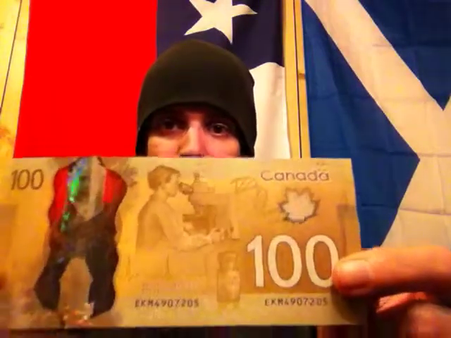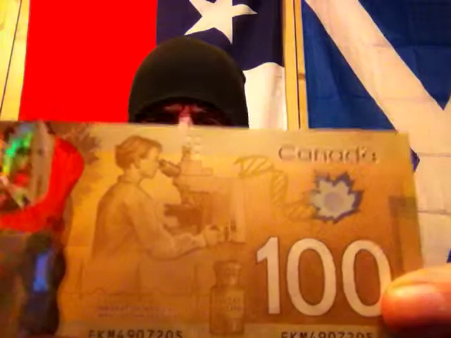And on the back we've got a tribute to medical science, because medical science is also important in Canada, and we've made some good strides in that. So we're celebrating it on the back of the $100 bill, which is the most rarely seen bill in Canada, at least common currency bill.